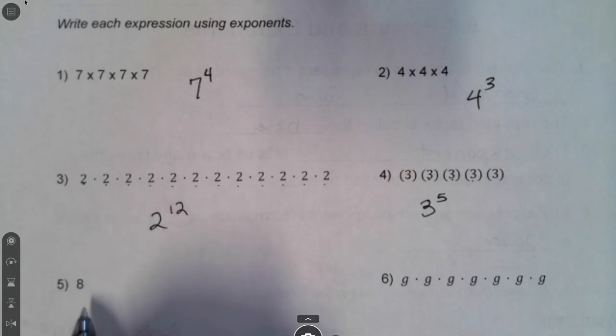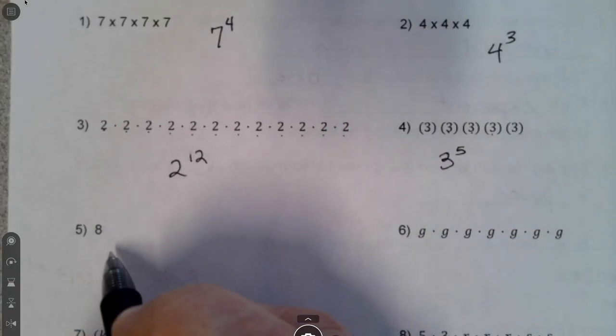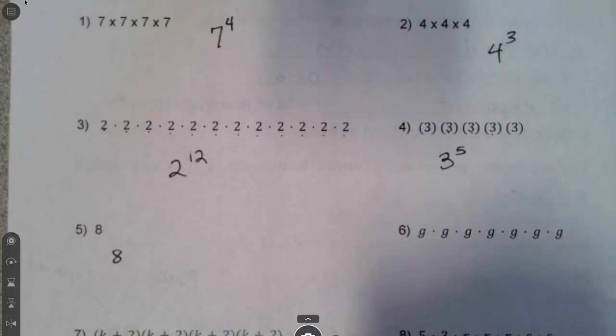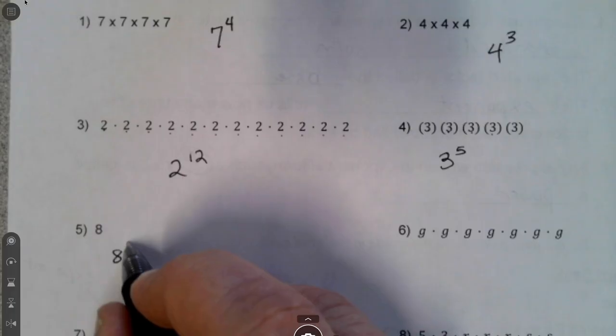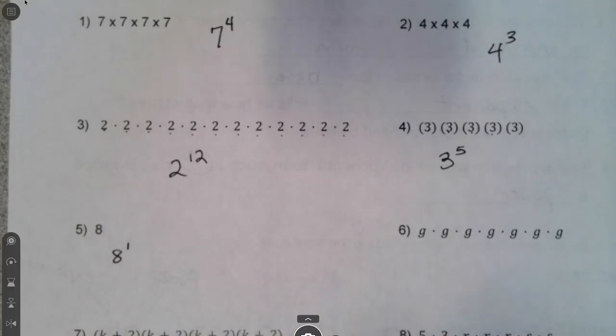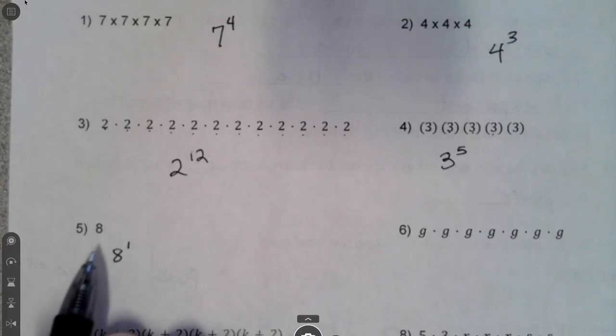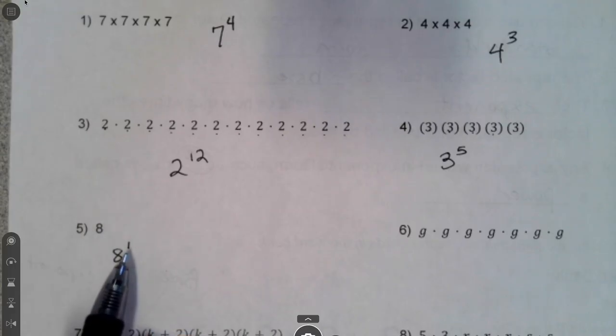Now here you might be like, wait a minute, there's only one of them. Well, we don't write it, but when a number is written or multiplied by itself just one time, there is an understood power of 1. So this will be important, especially in later lessons in this unit. You need to remember that technically everything has an exponent. When we don't write 1, there's an understood 1 that is the exponent.